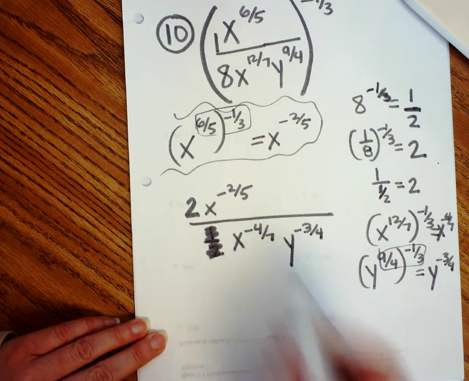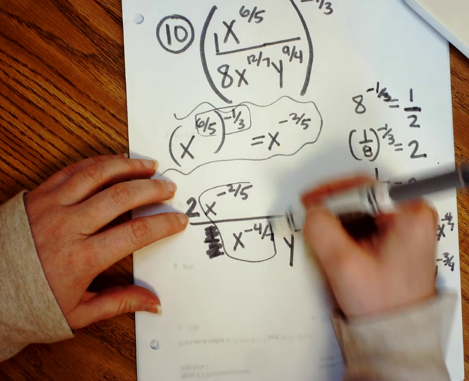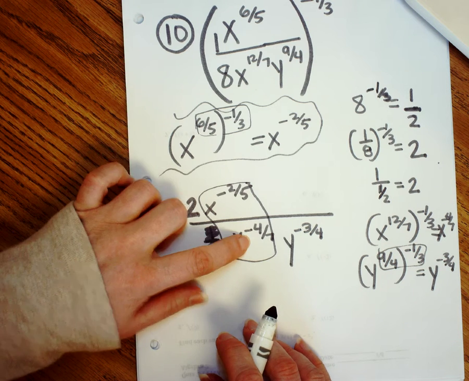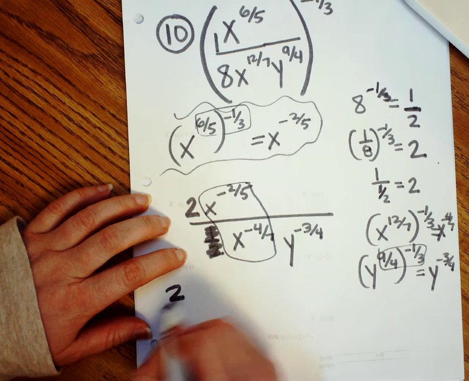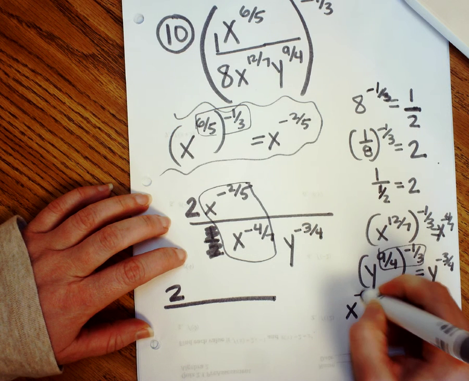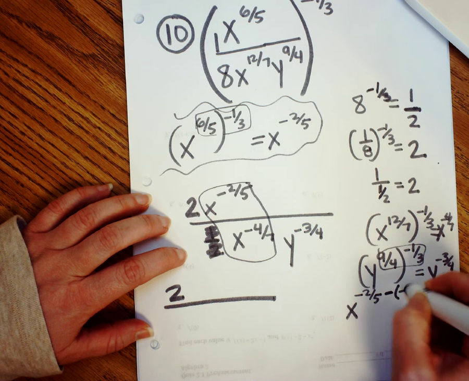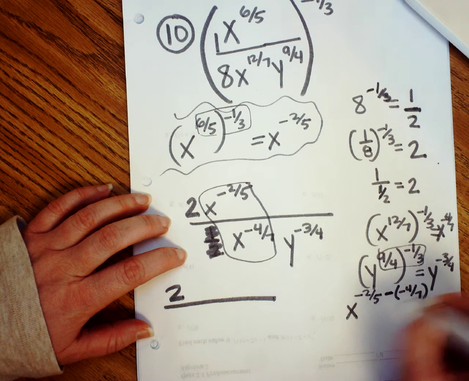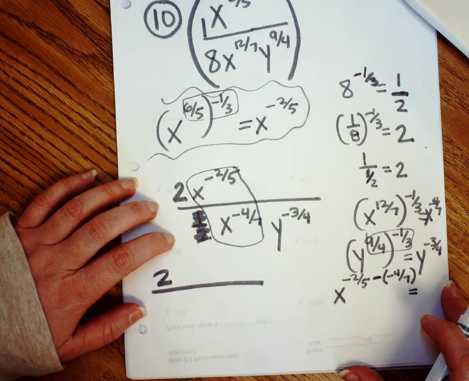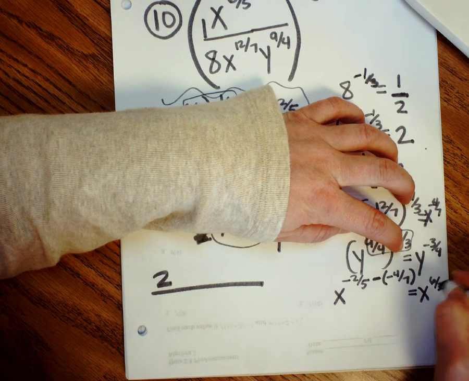Let's look at it. Here I've got to do division. And when you divide, you subtract exponents. So again, 2 staying on top. I'm going to have -2/5 minus -4/7. Again, use your calculator on that one. And -2/5 minus -4/7 is 6/35.